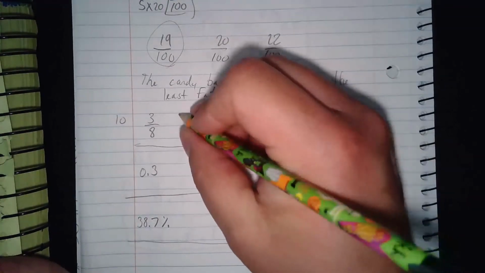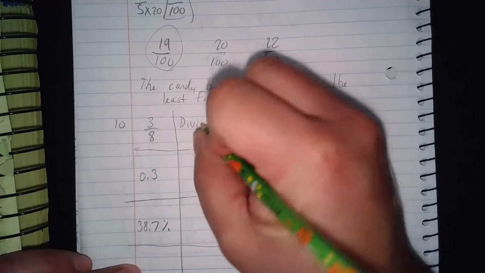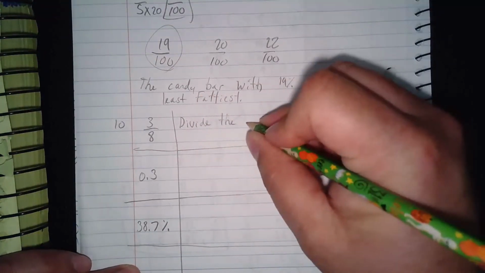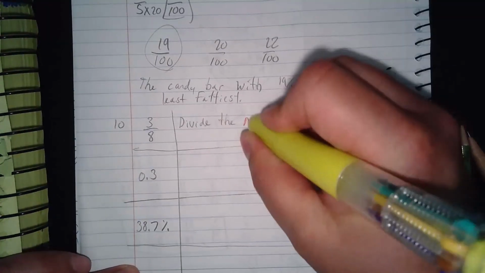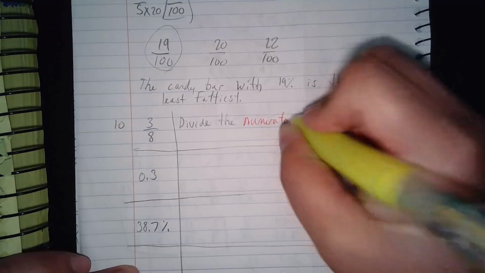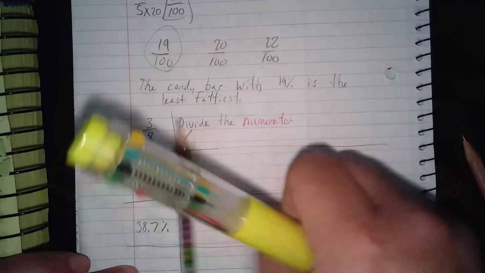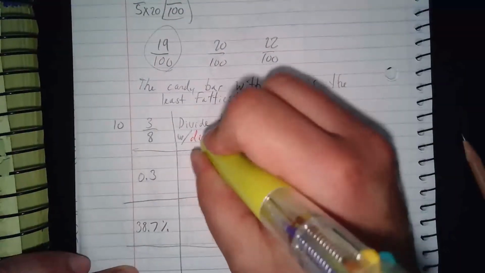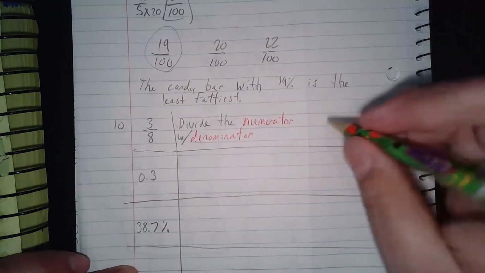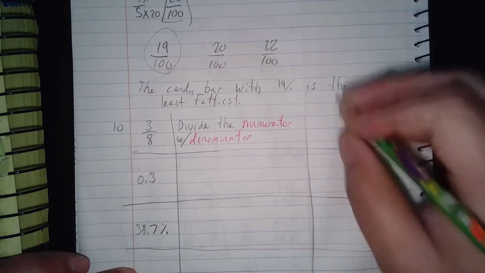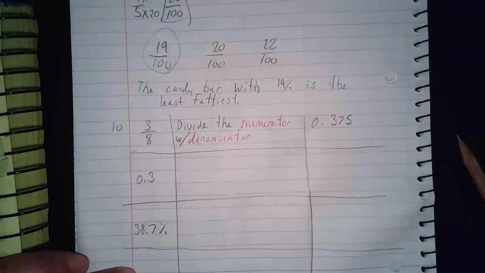Okay. How do we do this? To change a fraction to a decimal number, you can divide the numerator with the denominator. Okay. And do you actually have to do it? No. It only gives the answers here on the side. You could do it for yourself. Try it out. See if it's right or not.